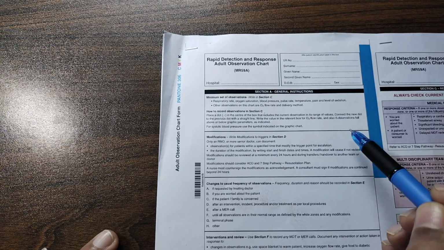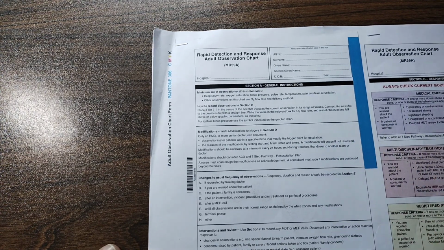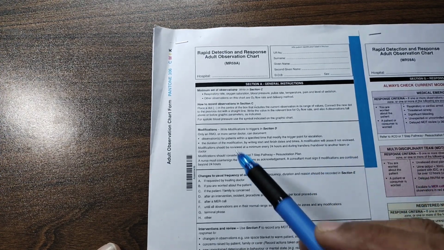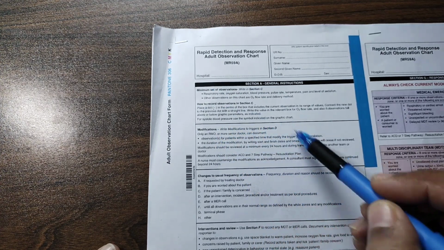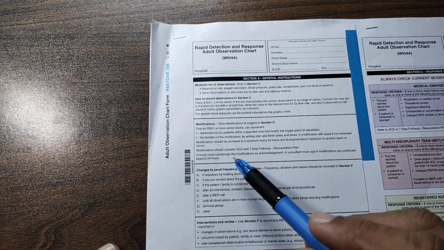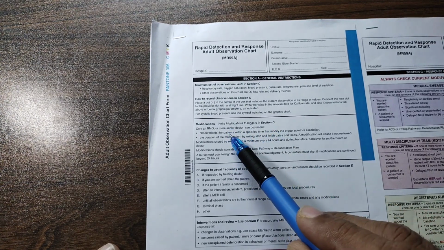You know, this is going to happen in usual ICUs. For the systolic blood pressure, use the symbol indicated in the graphic chart, that means an inverted V that you have to use. Okay. Next one is modification. I told you the modifications.